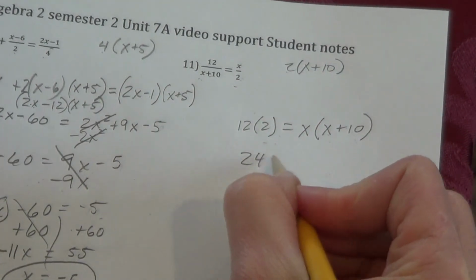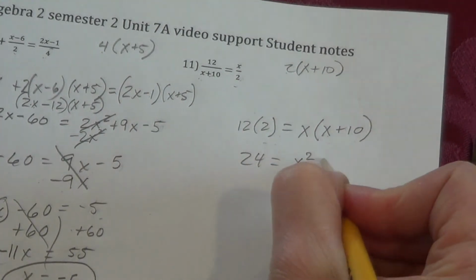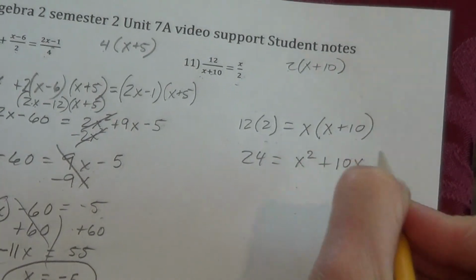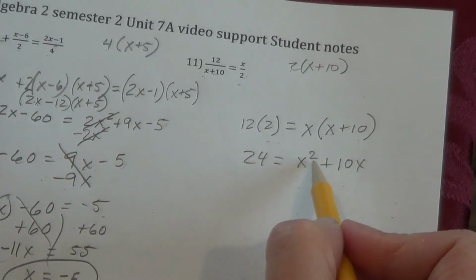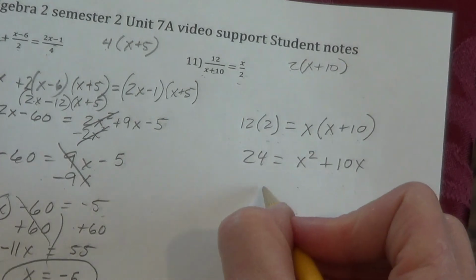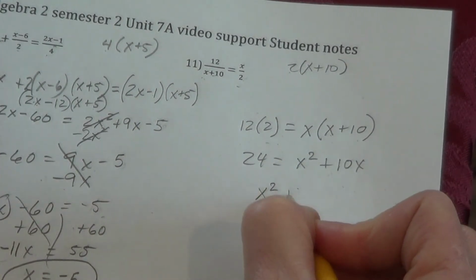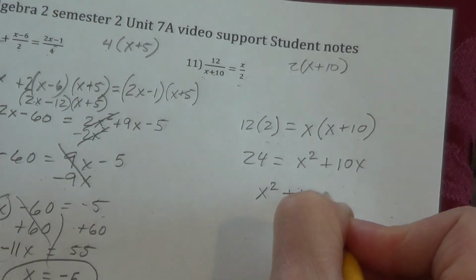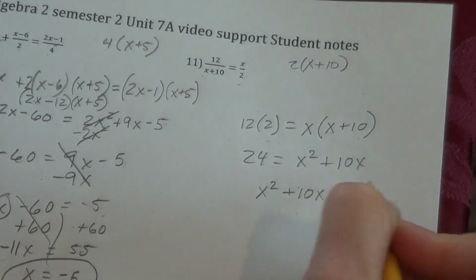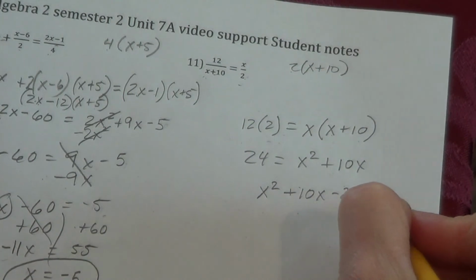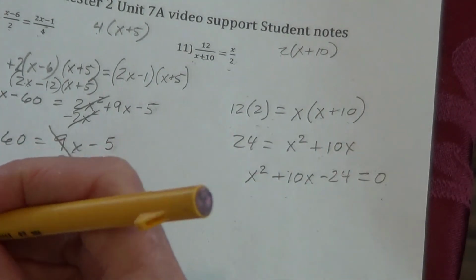We get 24 equals x squared plus 10x. Now because it's a quadratic, we're going to set it equal to 0, so we subtract 24 from each side and we get x squared plus 10x minus 24, and I'm just going to move that equals to this side since we're used to seeing it better over there.